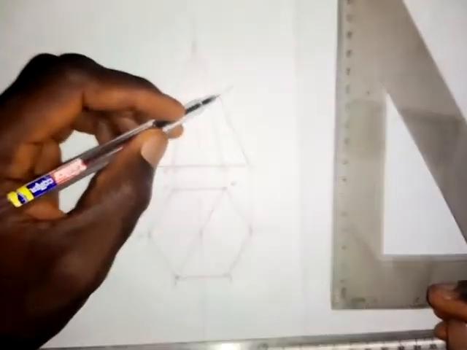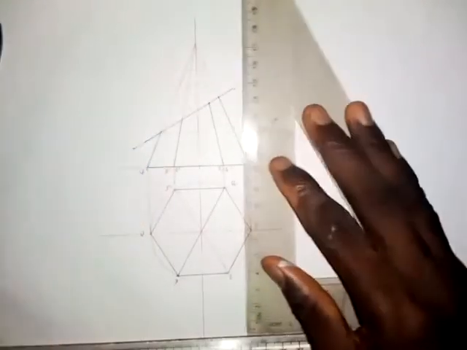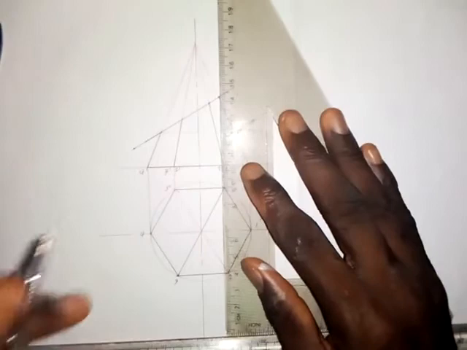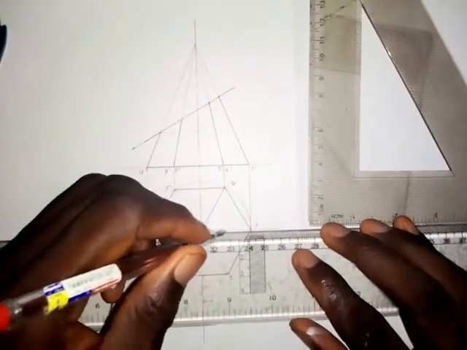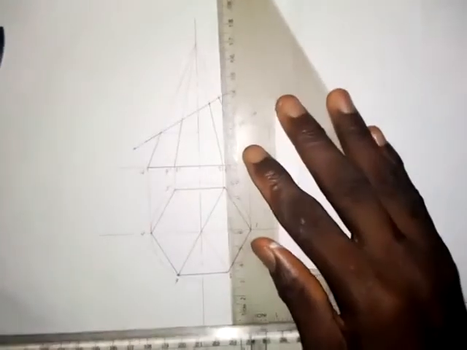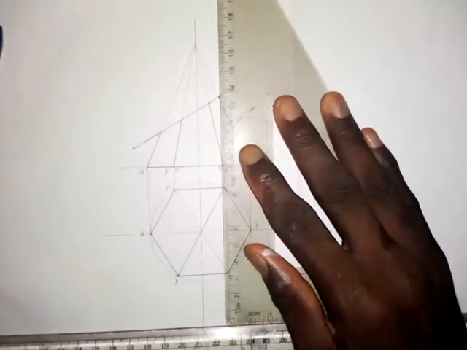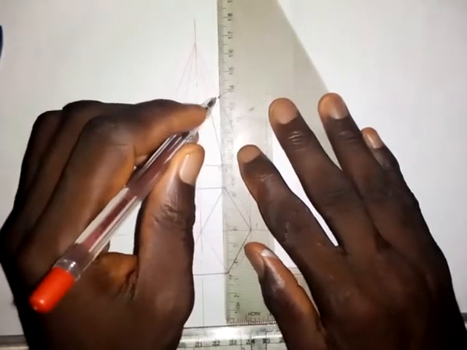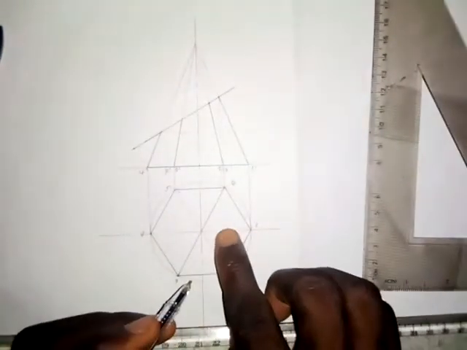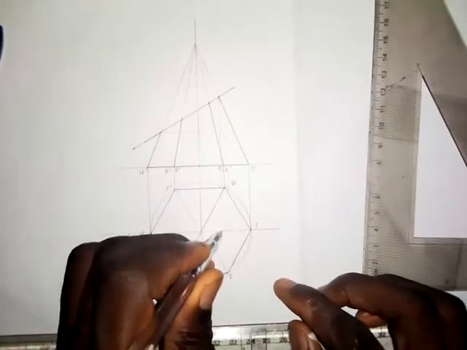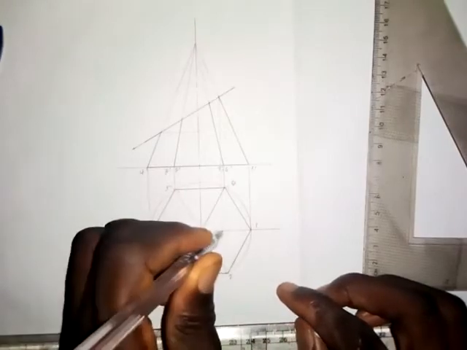So this is line 1 and this is point 1 here. So what you need to do is that you produce a vertical line. I need to extend this line a bit. Okay. Now, produce a vertical line downward into the plan. So it goes like this. When it touches line 1 here, you stop it there. So you take note of this point.